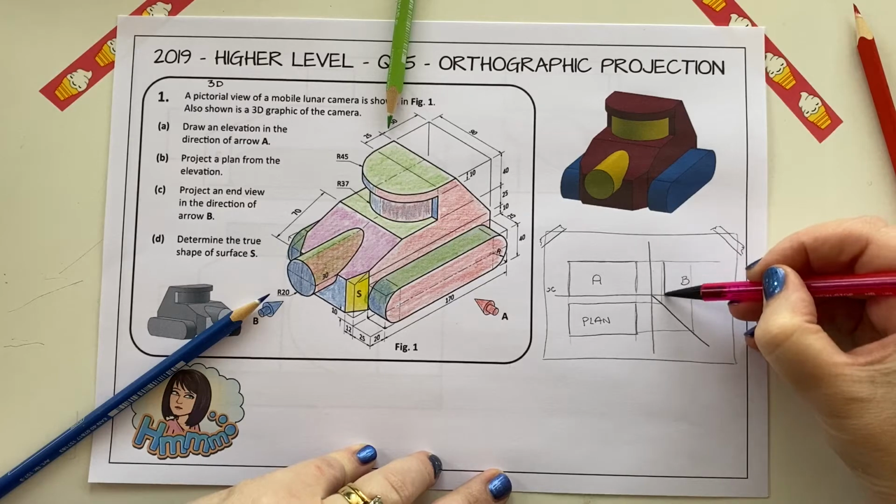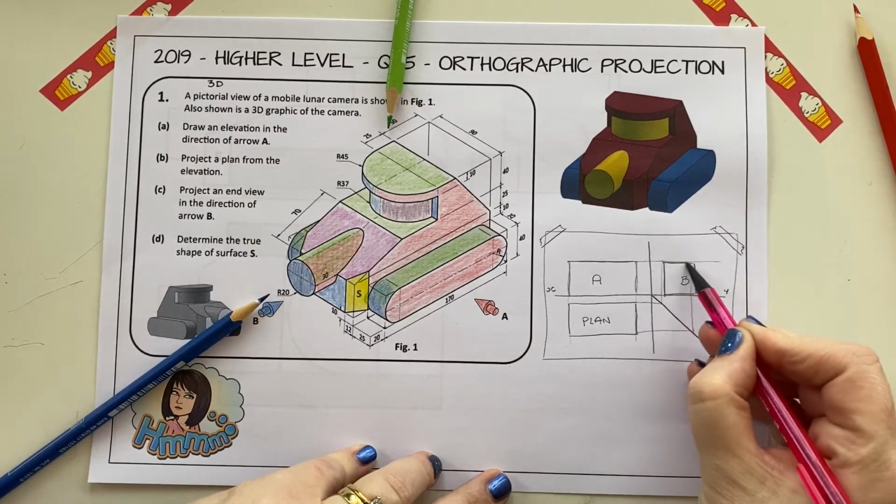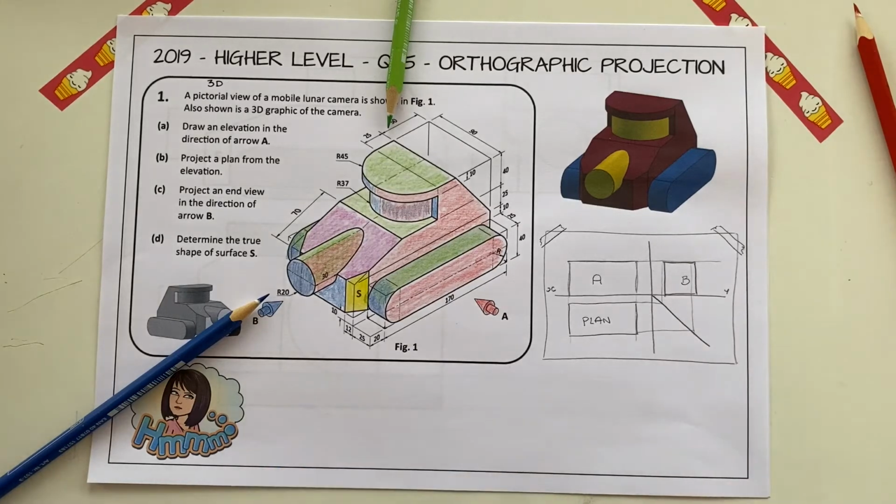Because arrow B just sort of appears because of the topic we're doing, orthographic projection. Projection means project shapes, measurements, heights, distances. Move them, project them over into a view. So that's now the layout.